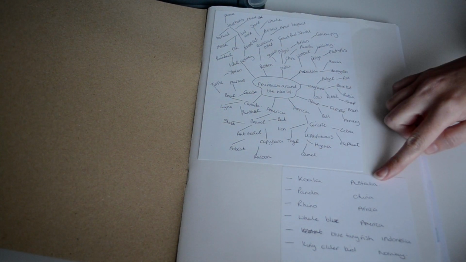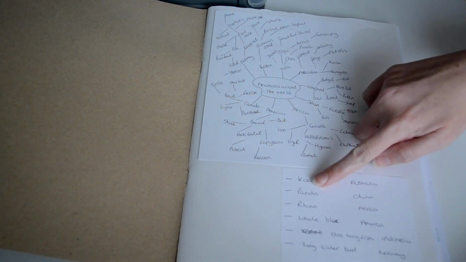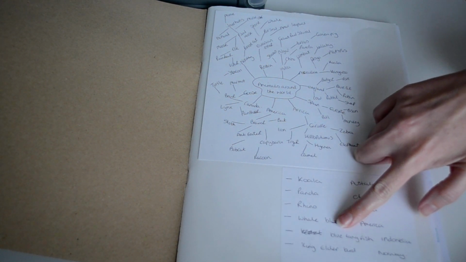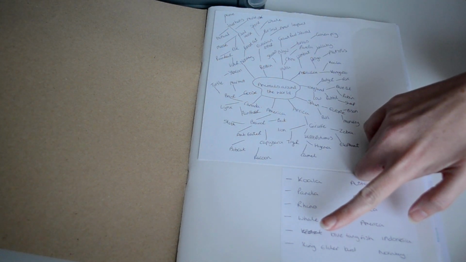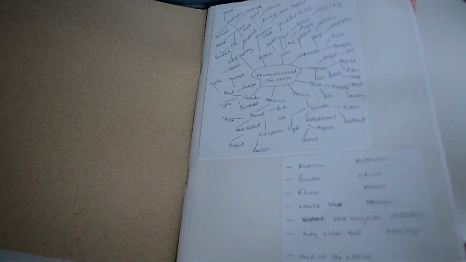So then these were the animals I decided to go with: the koala, the panda, the rhino, the blue whale, the blue tang fish, the kingfisher bird, and a map of the world I was going to work on.